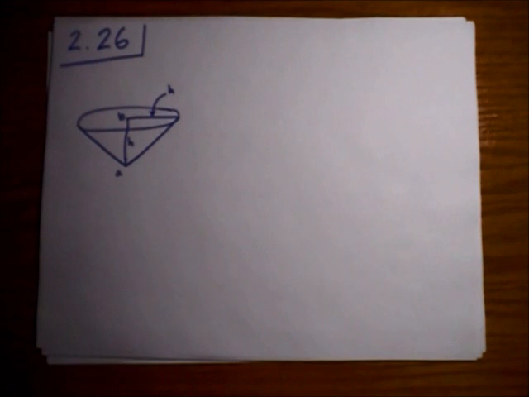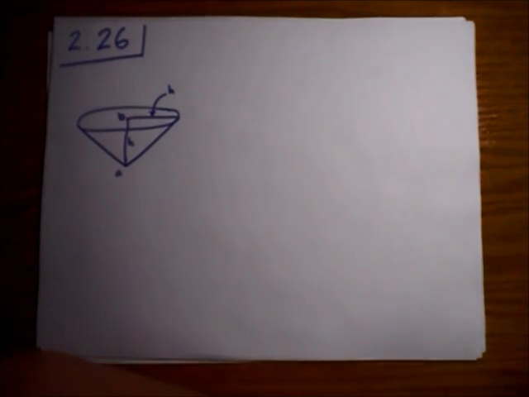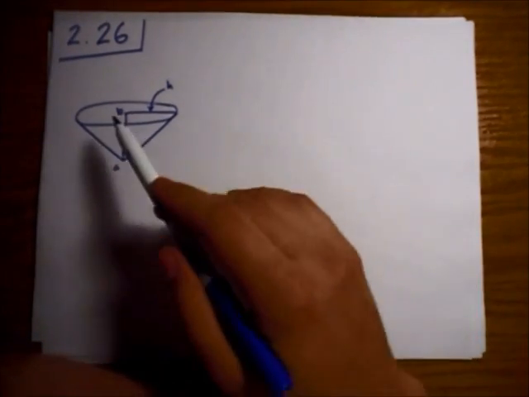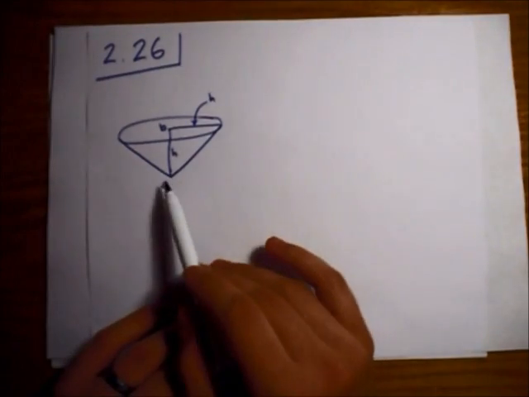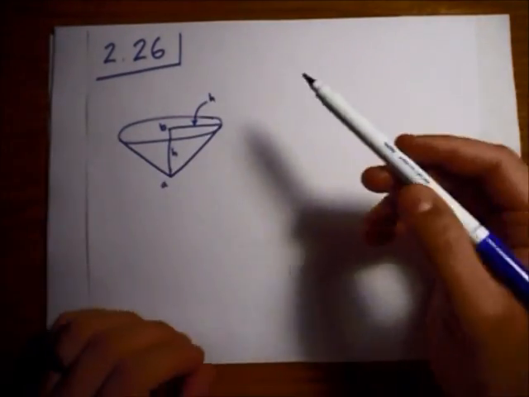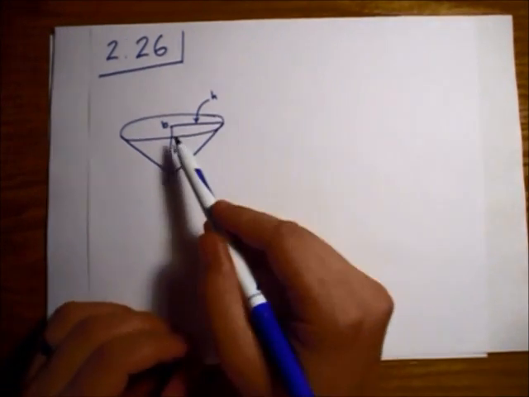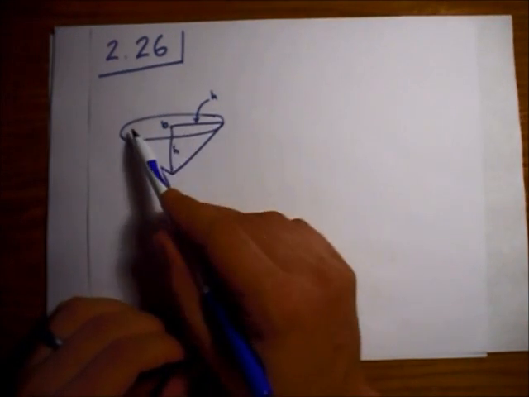So, alright, this is Griffiths Electrodynamics problem 2.26. We have an ice cream cone, Griffiths calls it, but it's a rather wide ice cream cone: it's twice as wide at the base as it is tall.